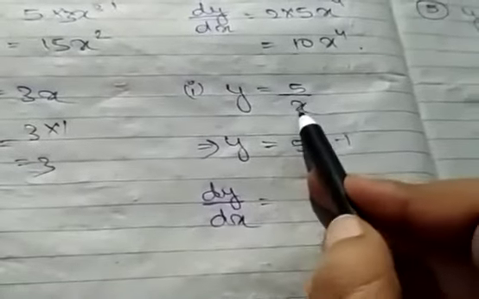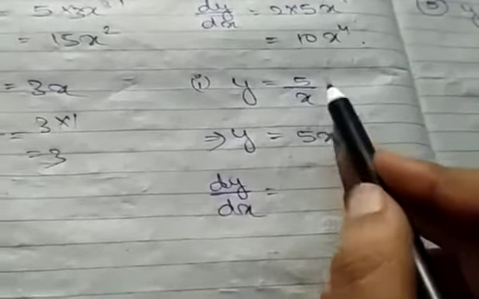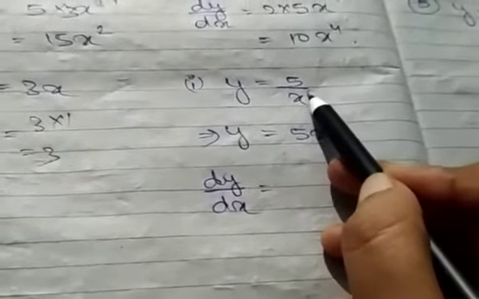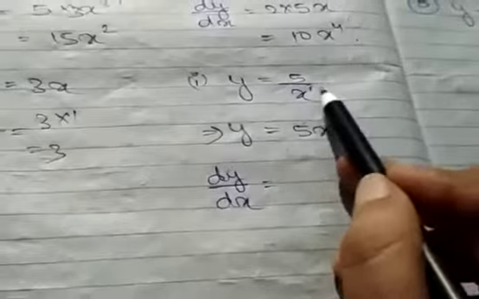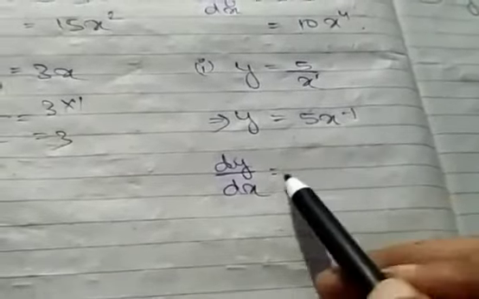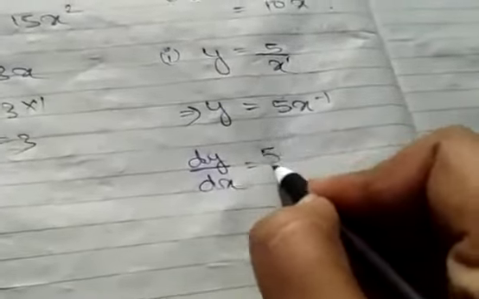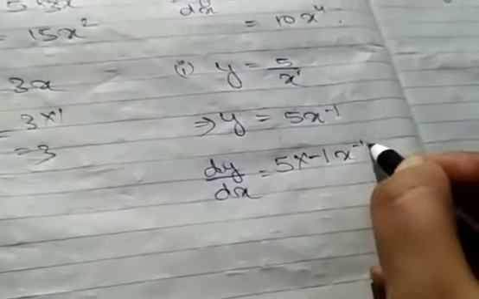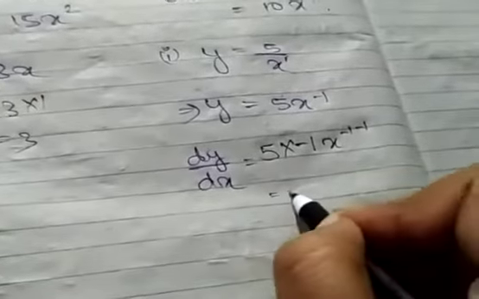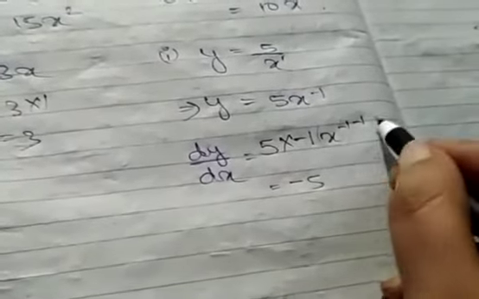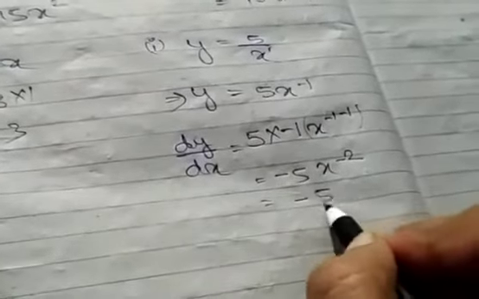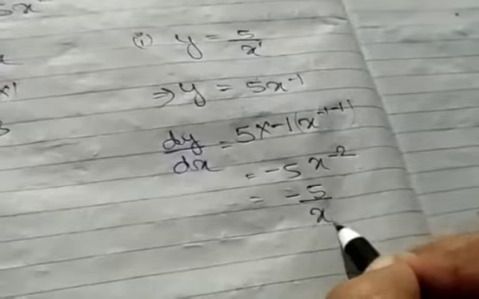If y is equal to x upon 5, this 5 will come up, so 5 into x to the power minus 1. Here x power is 1, so if it goes up, it will be x to the power minus 1. Now if I want to differentiate, 5 I will leave as it is, then here minus 1 and x to the power minus 2. This means I can also write it as minus 5 by x square.